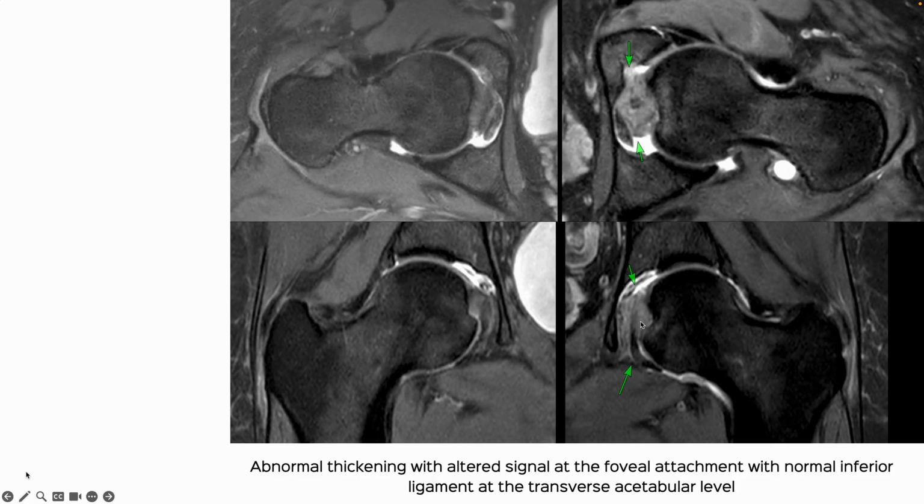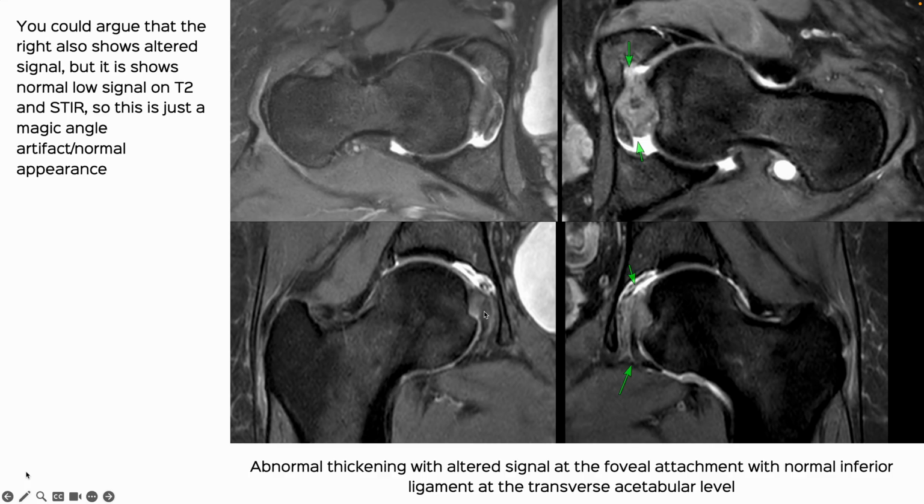The left, you can see the superior part where the foveal attachment is abnormal, whereas the inferior part at the transverse acetabular attachment is normal. So clearly there's a partial tear with evidence of injury. Now, you could argue that the right side is also showing altered signal, but it's dark and normal on the STIR and T2, so I wouldn't worry about that. It's probably magic angle artifact, and we see this quite often.